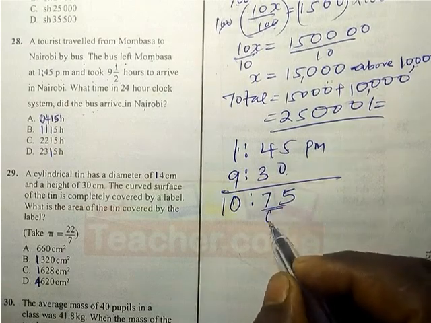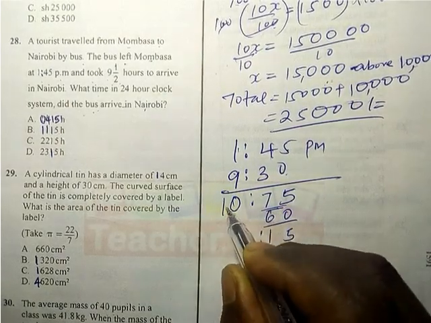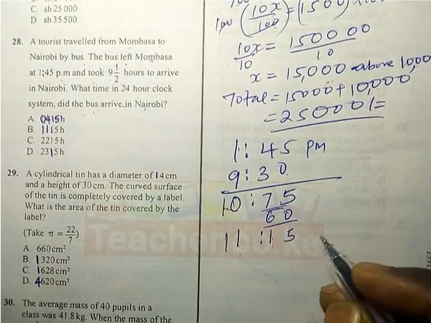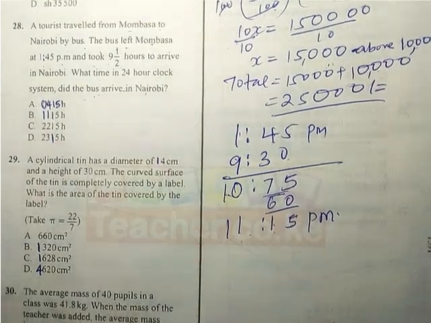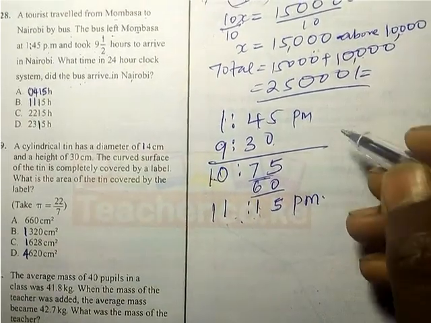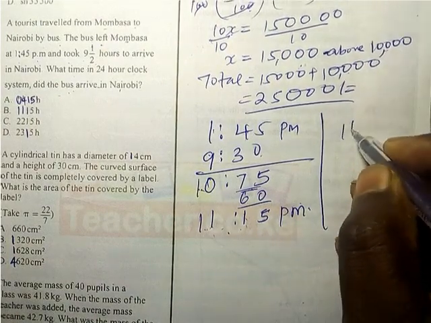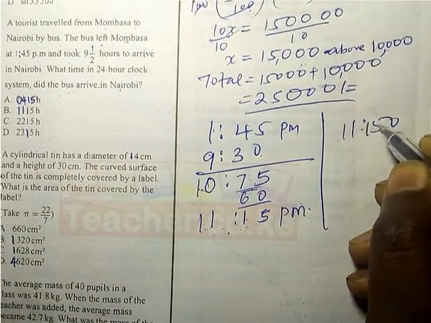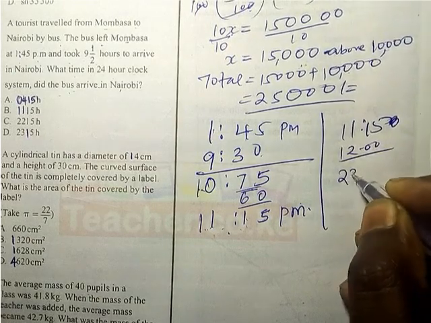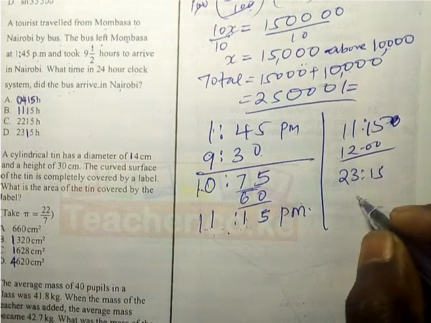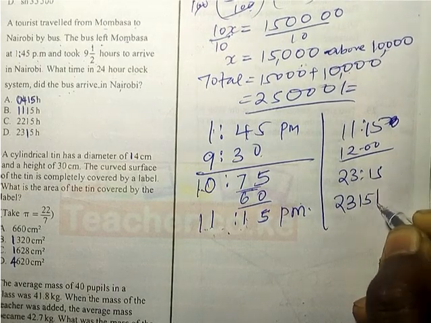So we subtract 60, we have 15, and we carry this 1 hour to this, so we have 11. So it arrived at 11:15 p.m. But we want hours in the 24 clock system. So for the 24 clock system we add 12 here. 11:15 plus 12:00 gives 23:15. So in the 24 clock system it will be 23:15 hours.